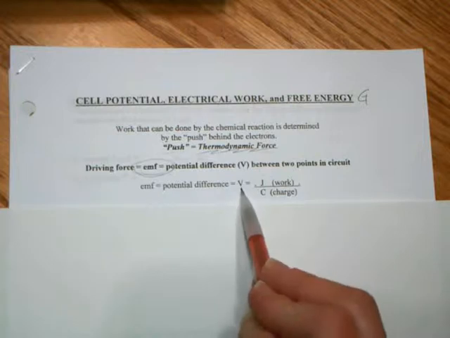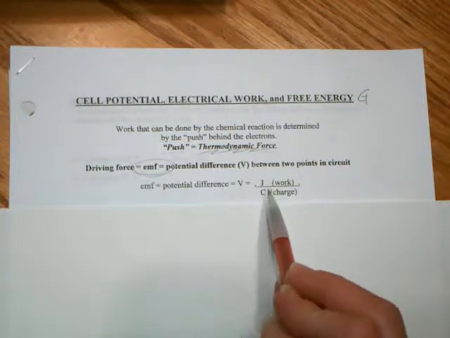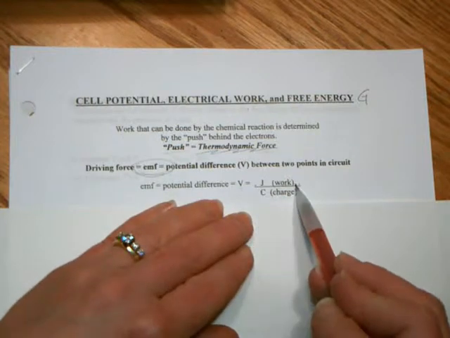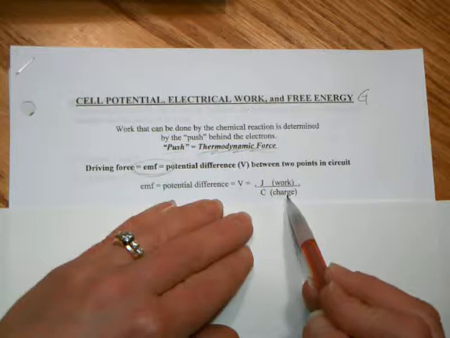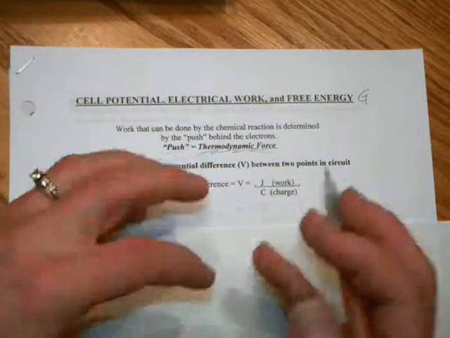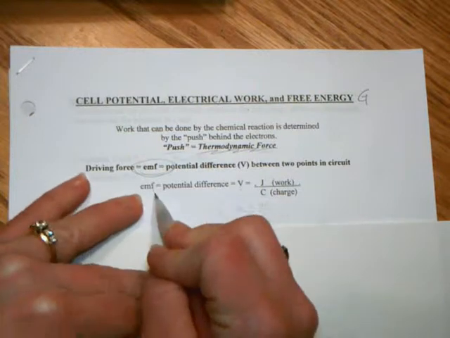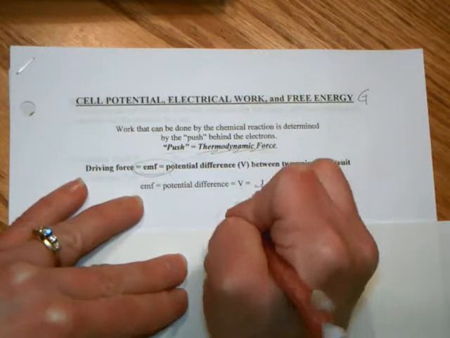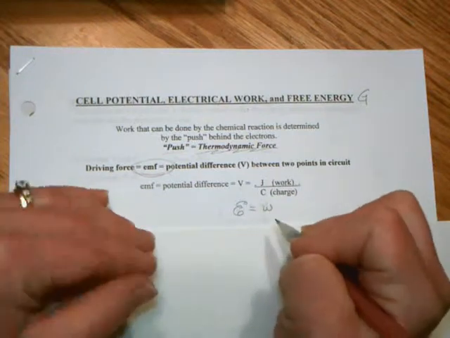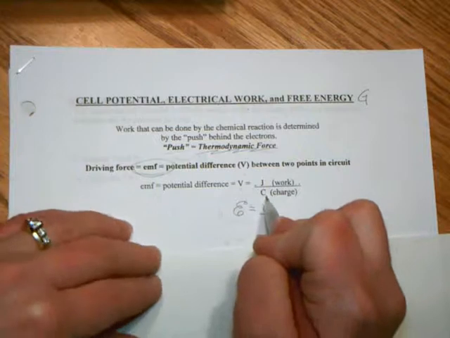A reminder that a volt is defined as a joule per coulomb. Well, a joule is a unit for energy or work. A coulomb is a unit of charge. So we can create another modification of this relationship. Volts represents EMF, or your potential difference, and joule can represent energy or work, and charge.